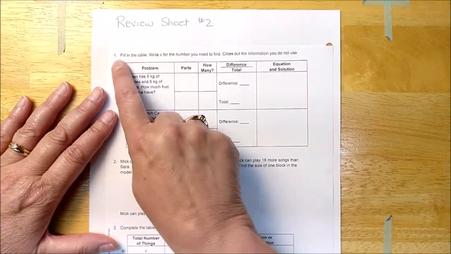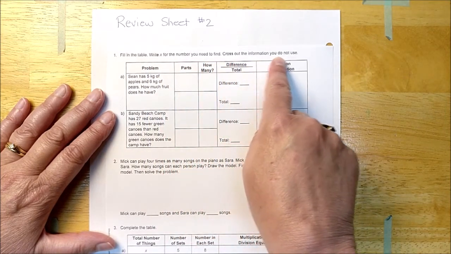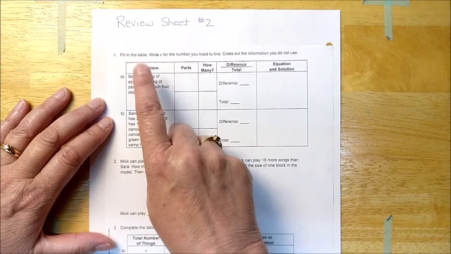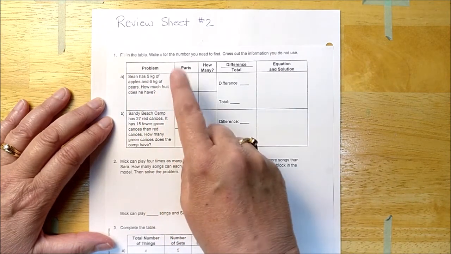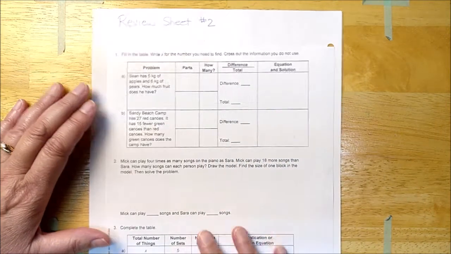Sheet 2, fill in the table. Write x for the number you need to find. Cross out the information you do not use. So here Sean has apples and pears. How much fruit does he have? He's got apples and pears. You can figure that out.